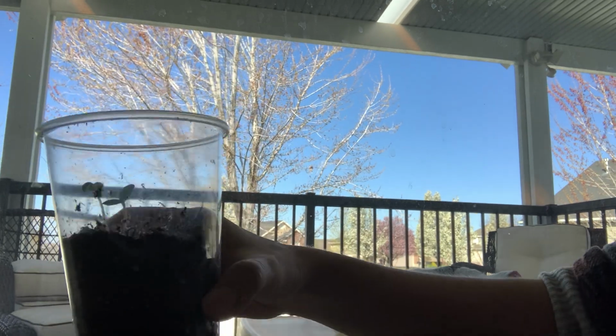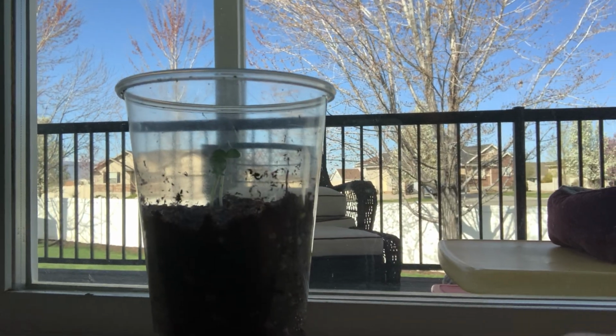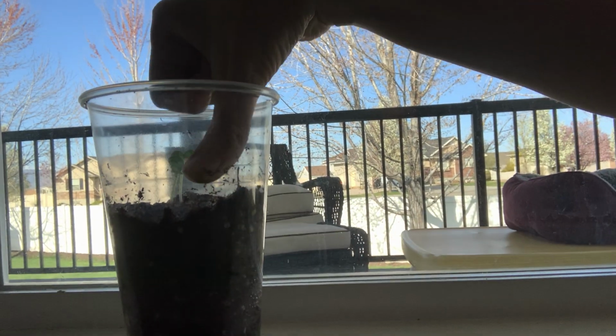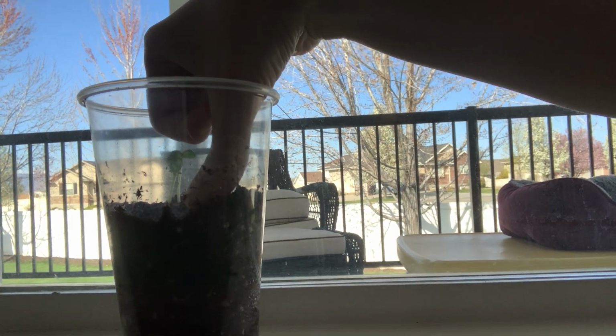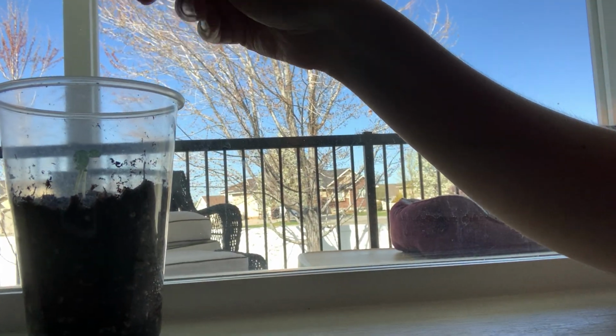But remember, you want to make sure, see how mine's by the window? It gets a lot of sun in the afternoon. And I check by putting my finger in. Oh, it's damp. And I have little pieces of dirt that are sticking to it. And so my plant is doing just fine.